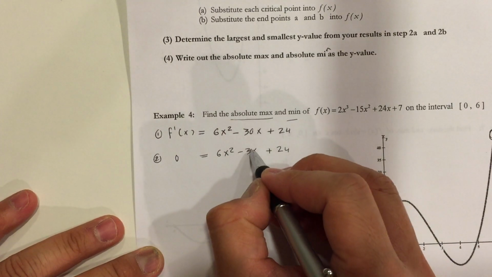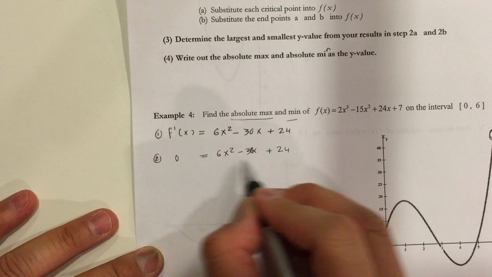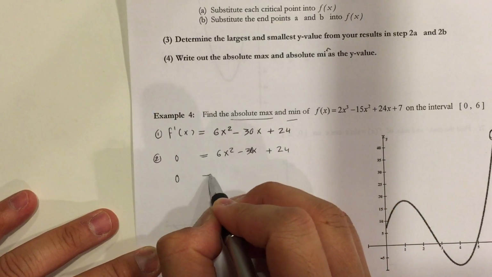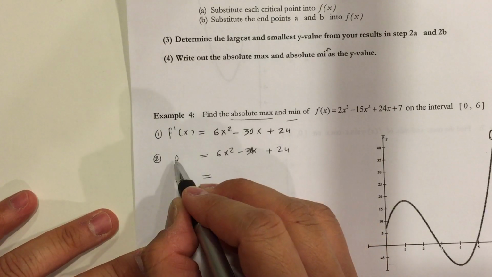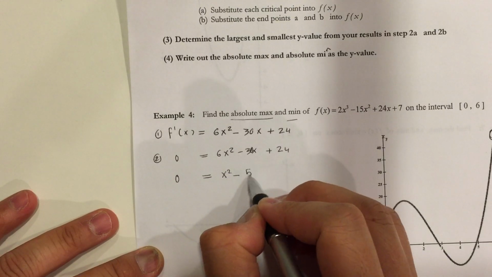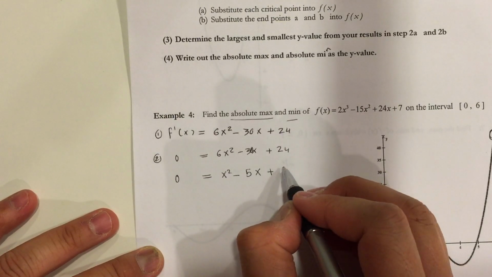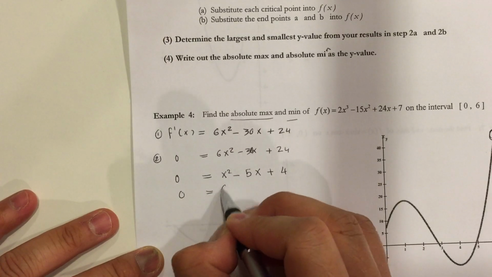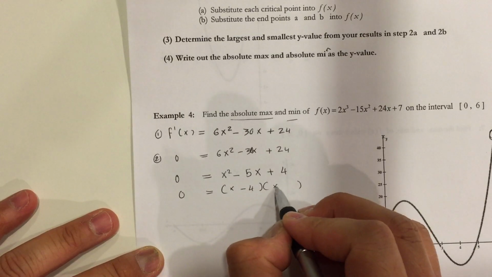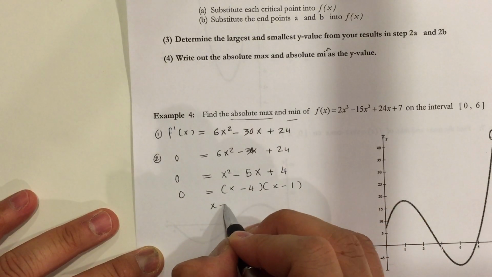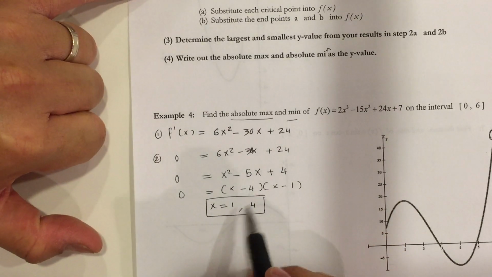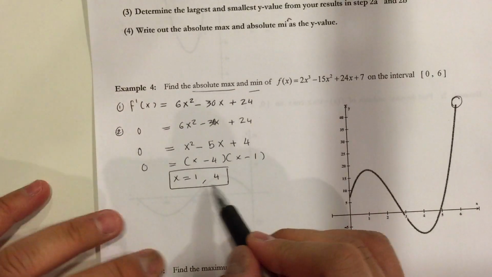The good news here is that we can divide everything by 6, because 6 is a common factor. If you divide 0 by 6, you get 0. You divide 6x squared by 6, you get x squared. Divide 30x by 6, you get 5x. Divide 24 by 6, you get 4. And the nice thing is we can factor this function easily. That tells us that we found our critical points, they're at 1 and 4.